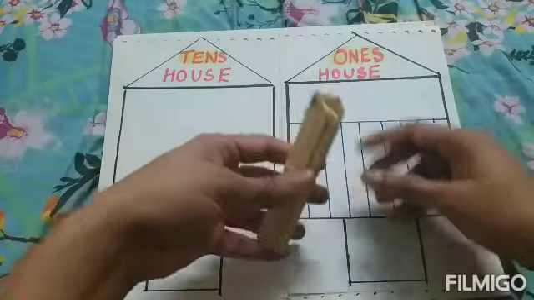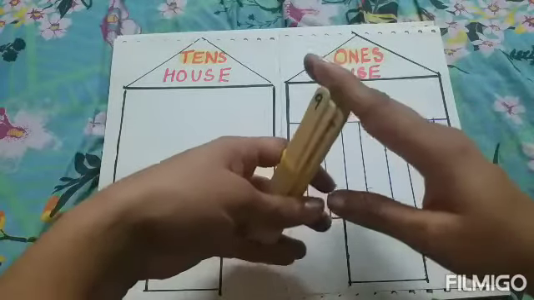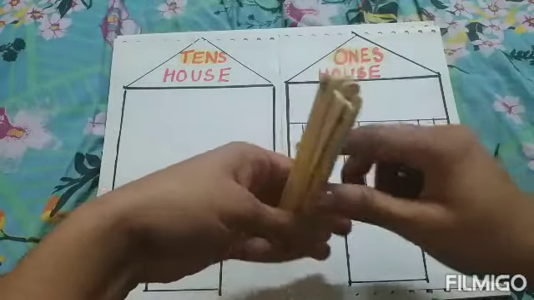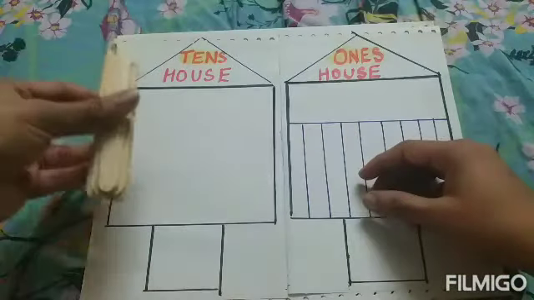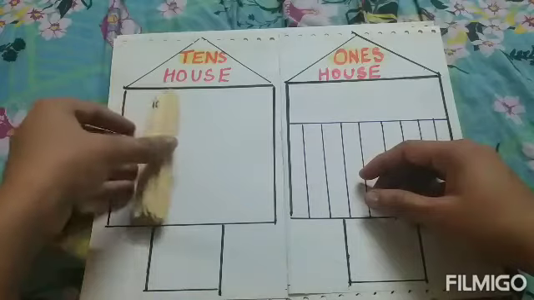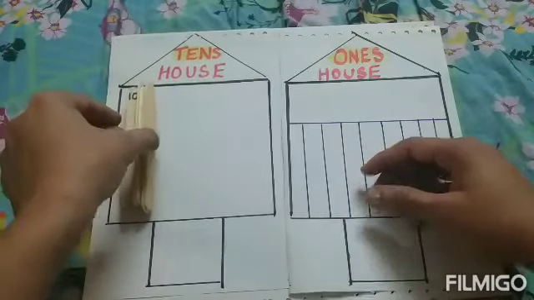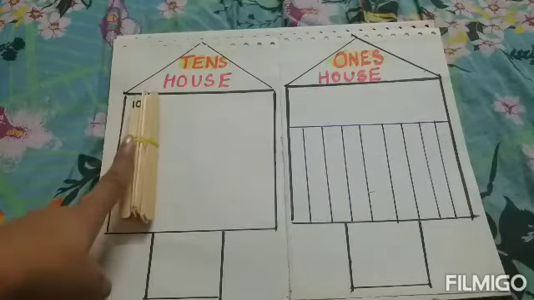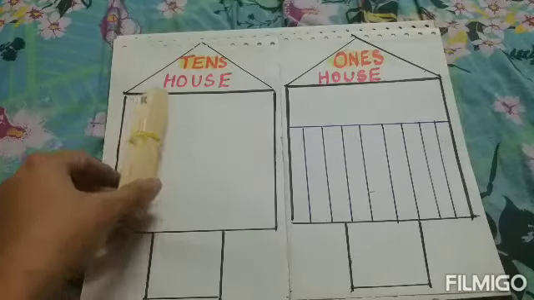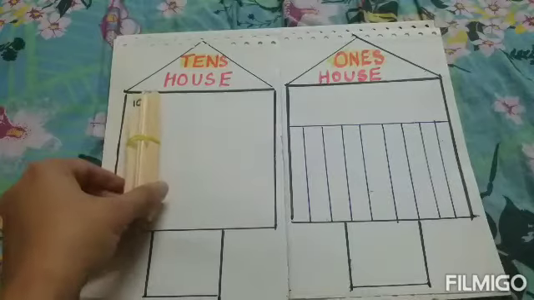So these people were very, very happy. Overall, the numbers 1 to 10 are there. So now 10 people are there. They will go and stay in 10's house. Now, how many groups are there in the 10's house? There is only one group of 10.